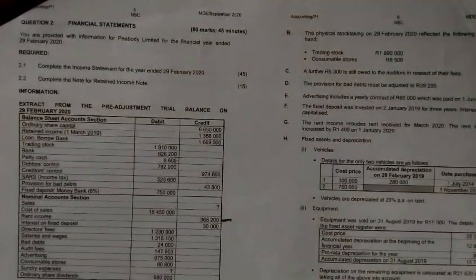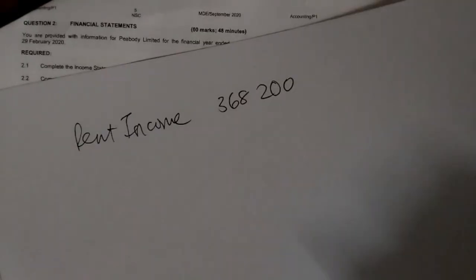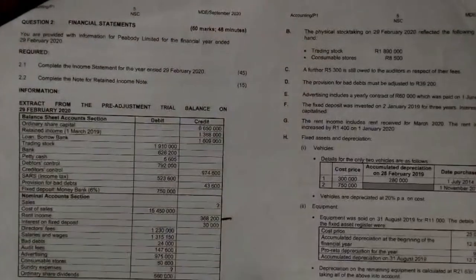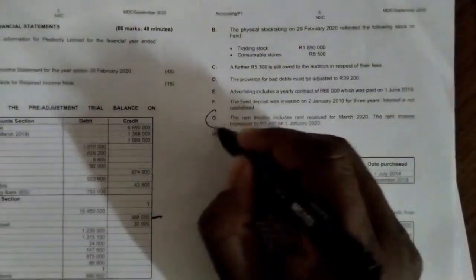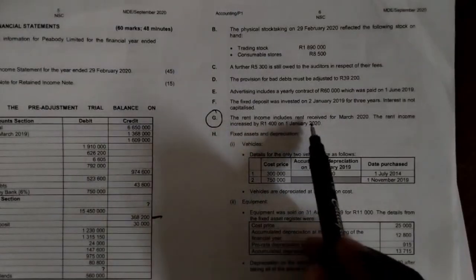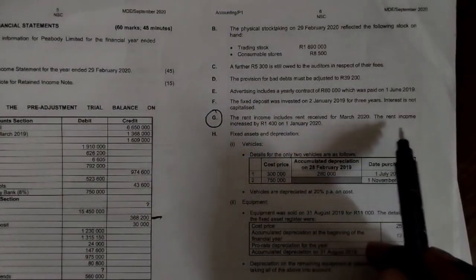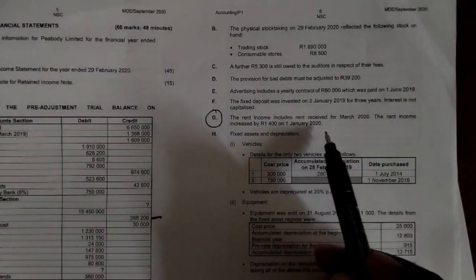So I'm given that in the adjustments there is rent income, and this rent income is given as 368,200. This is the rent in the pre-adjustment trial balance. So I want us to look at the adjustments now. If you look at adjustment G, that's where they're talking about the rent. They're saying the rent income includes rent received for March 2020. The rent income increased by 1,400 on 1 January 2020.